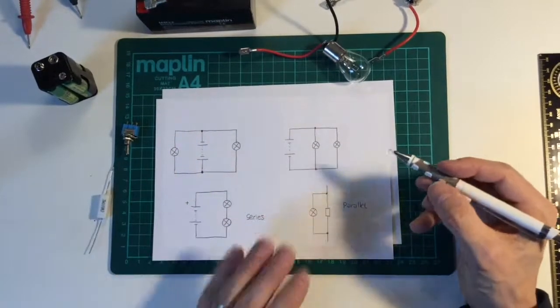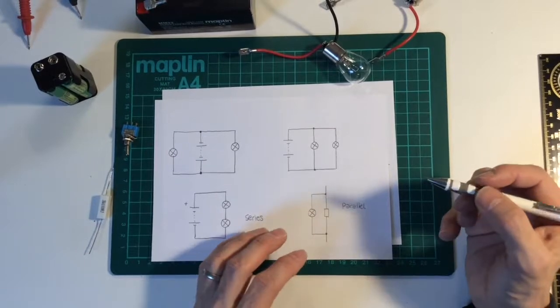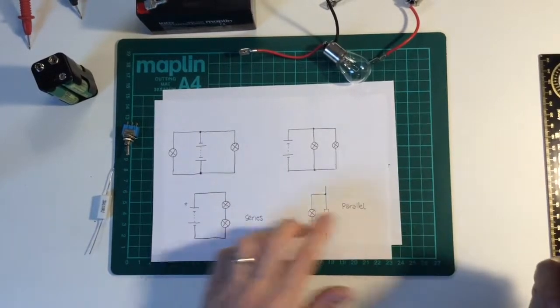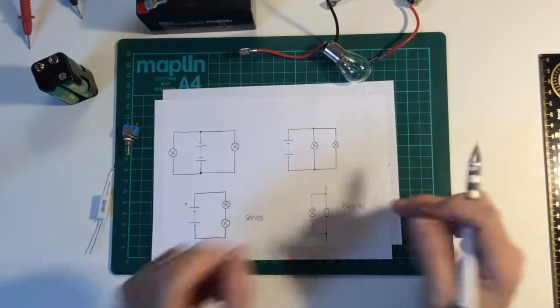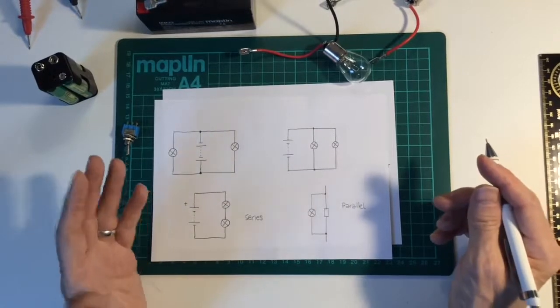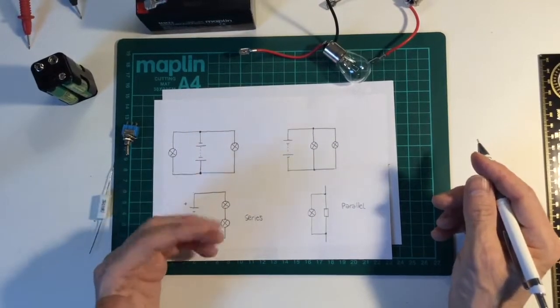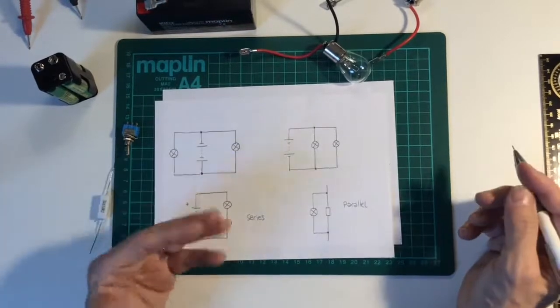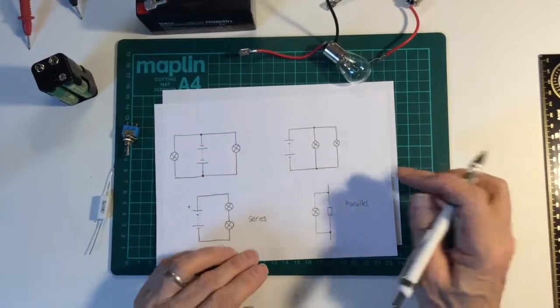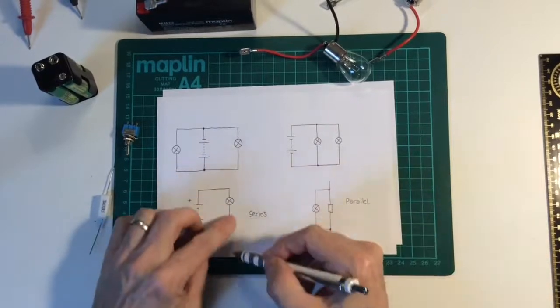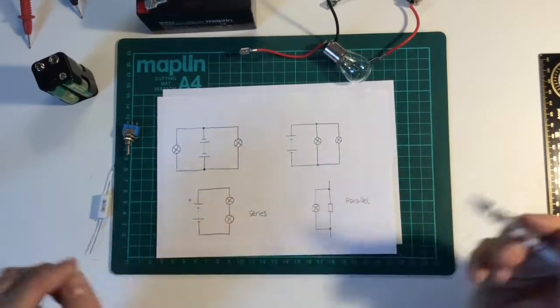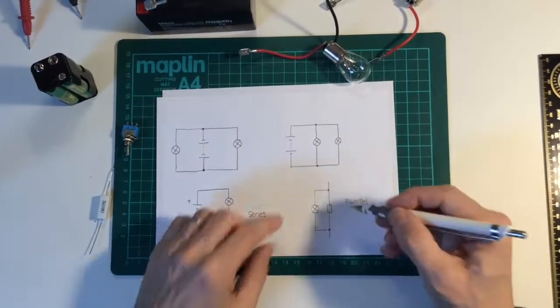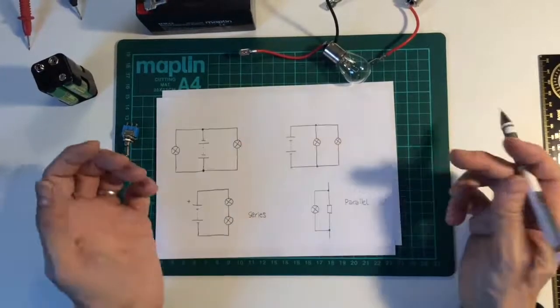So that's the two main designs of circuit that we can talk about. Parallel and series. It's very important to get that distinction because the way we connect things makes a difference to how much current flows, what voltages we get. Where we connect things, like an ammeter, you have to connect in the right way. You have to connect an ammeter in series, so in line with things. You have to connect a voltmeter in parallel, which means across things.